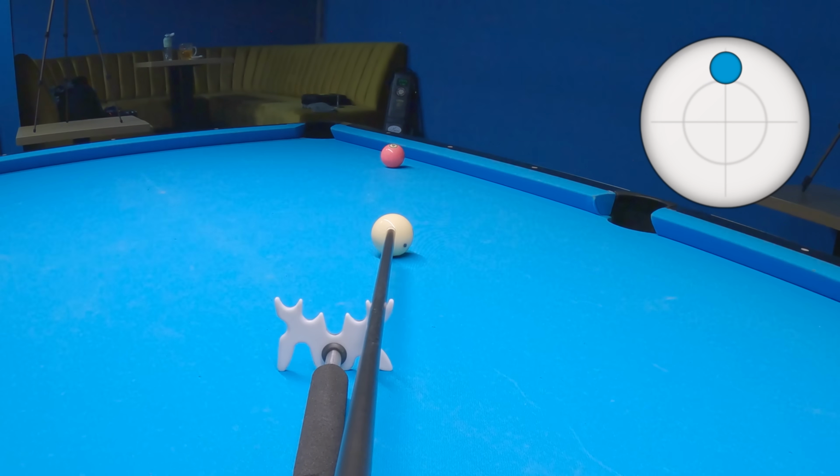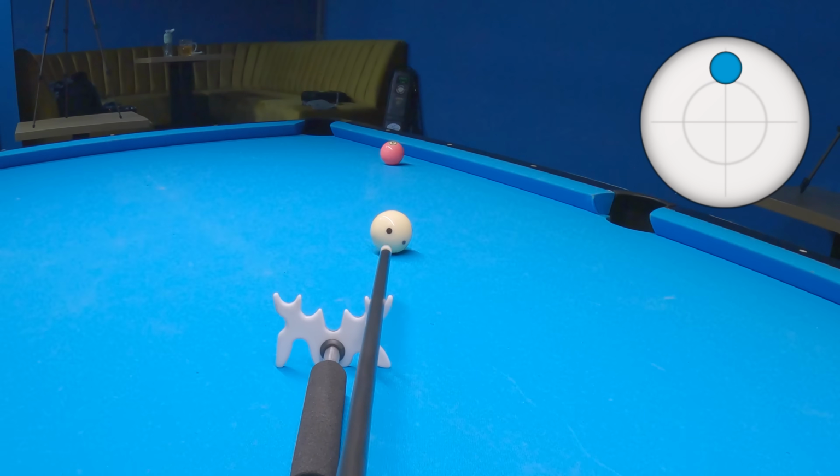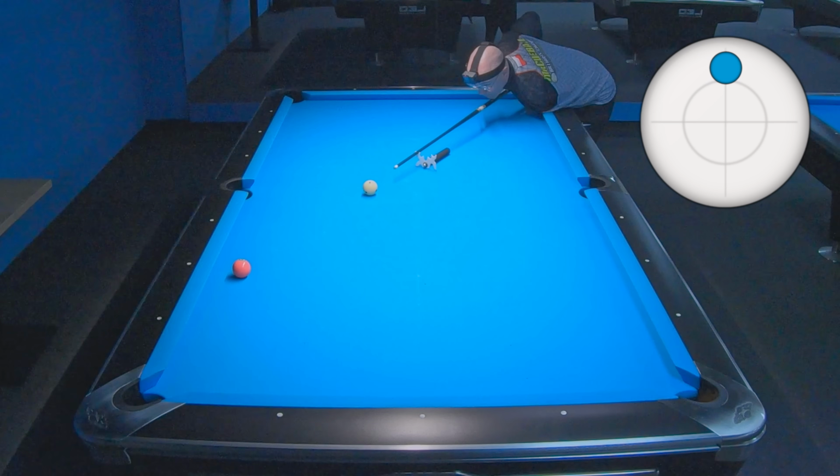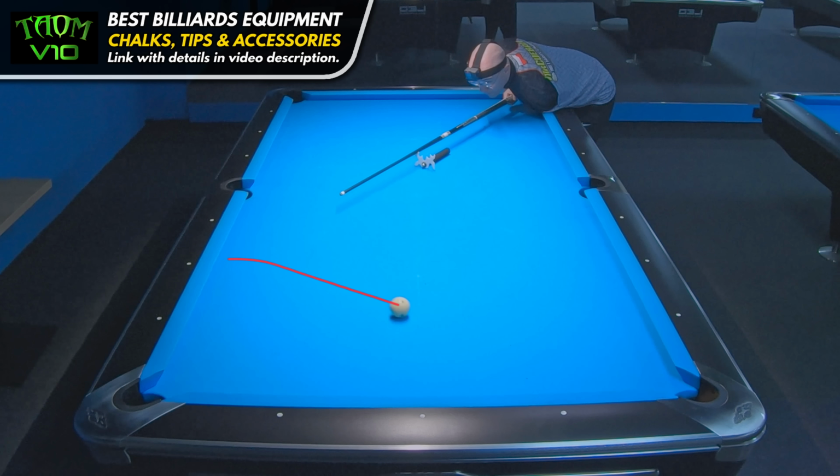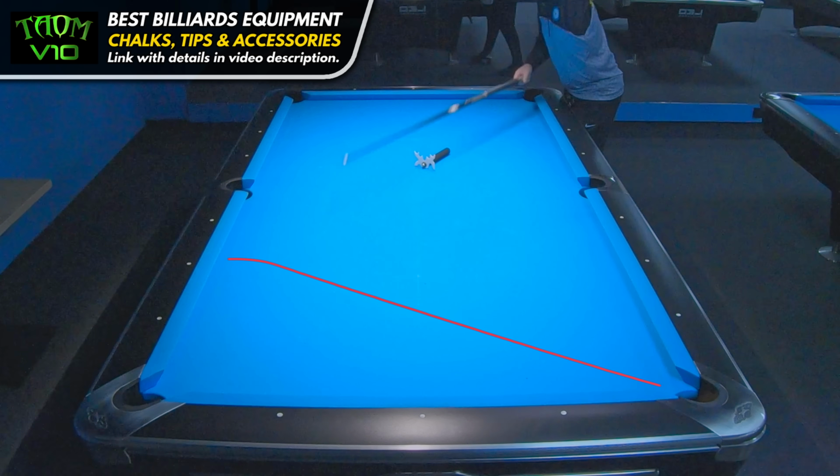So in this case, if we increase the amount of topspin, then we can observe a slightly bigger curve, and this amount of spin brings the cue ball perfectly towards the corner pockets.